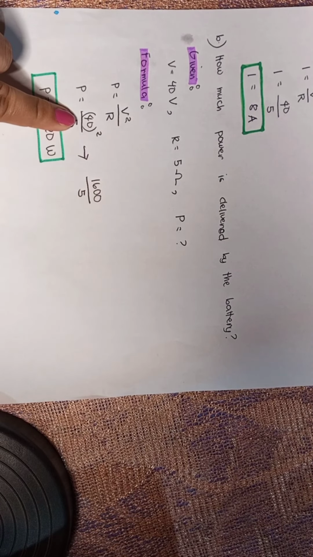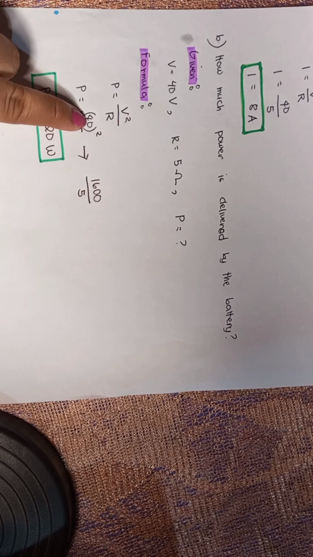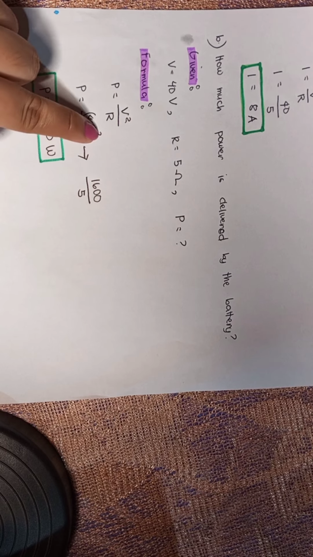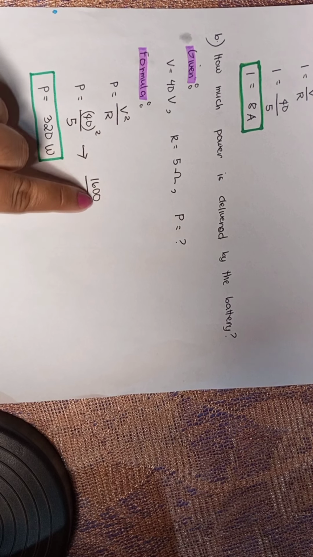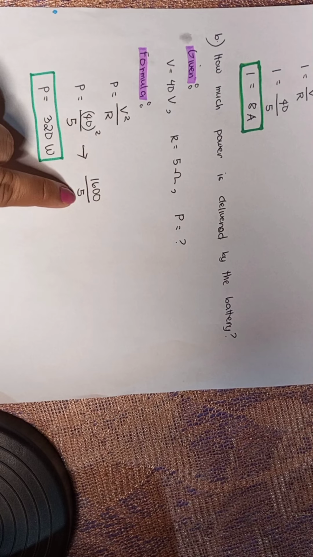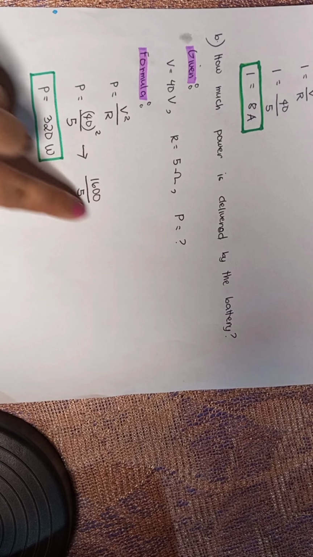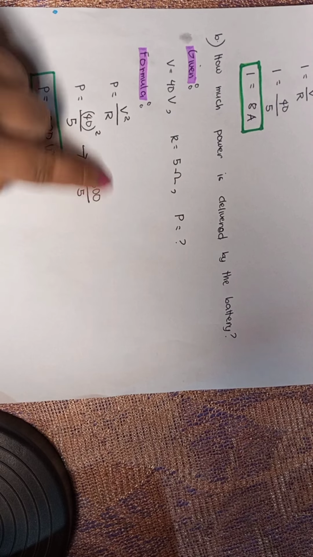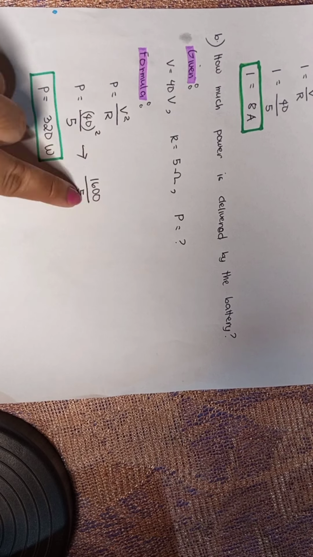So what we are going to do is first multiply 40 times 40, or 40 squared, which is equal to 1,600, and we will copy the value of resistance here. The process that we are going to do right now is divide the two of them.